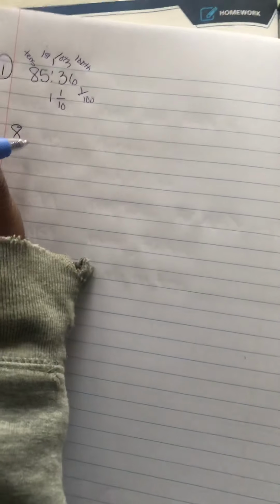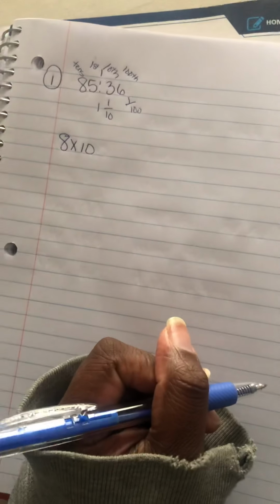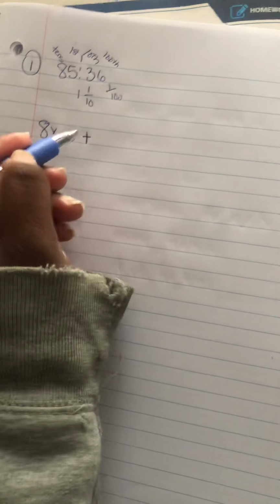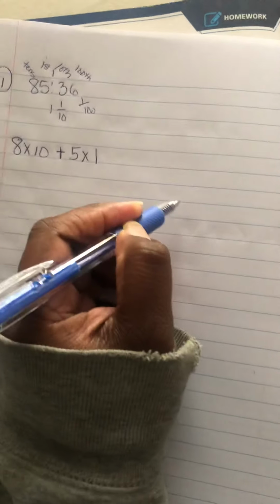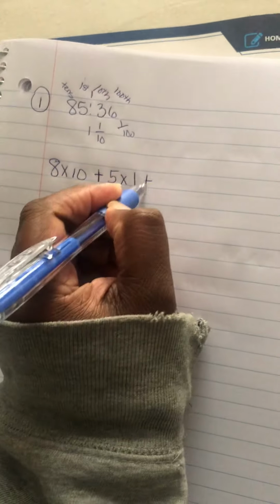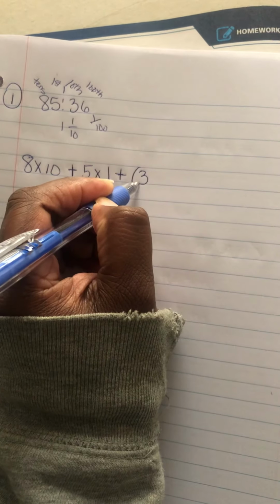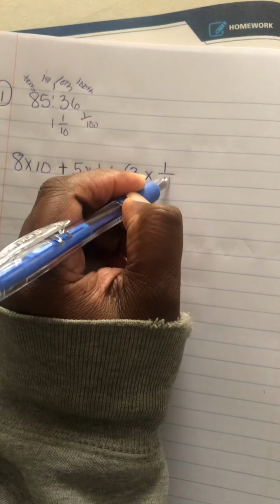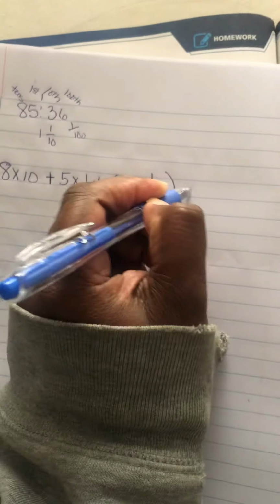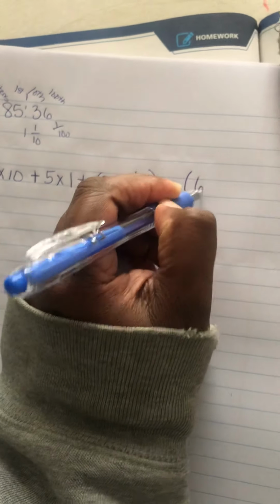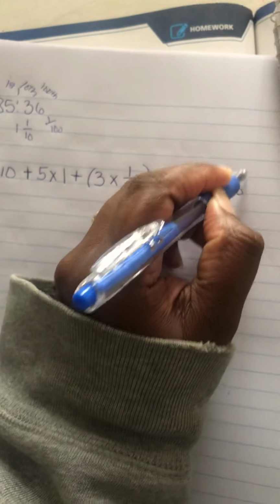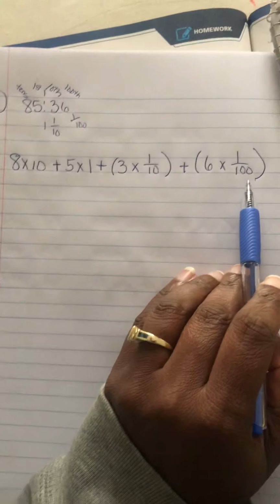All right. So if we are doing expanded form for these numbers, 8 times 10, because it's in the tens spot, plus 5 times 1, because it is in the ones place, plus, and you can put it in parentheses if you want to, you write the digit 3 times 1/10, which represents the tenths spot, plus 6 times 1/100, because it is in the hundredths spot.